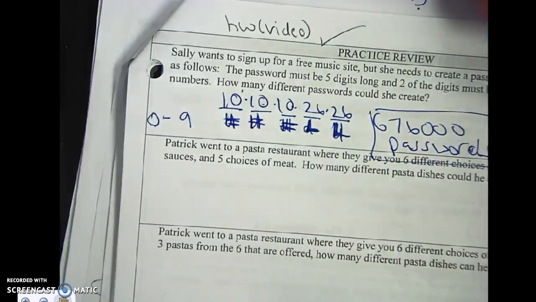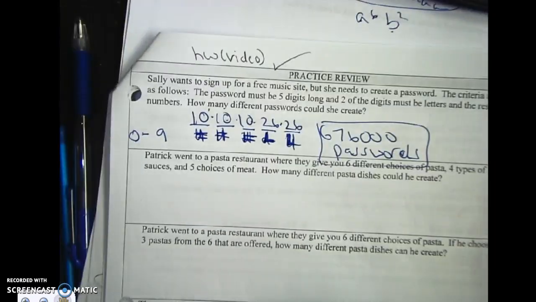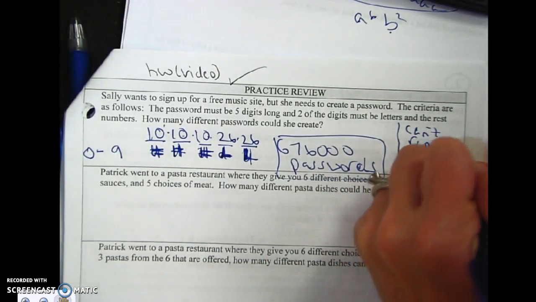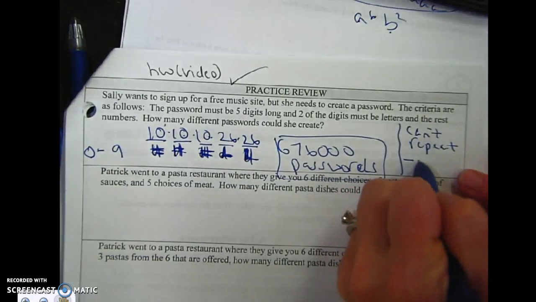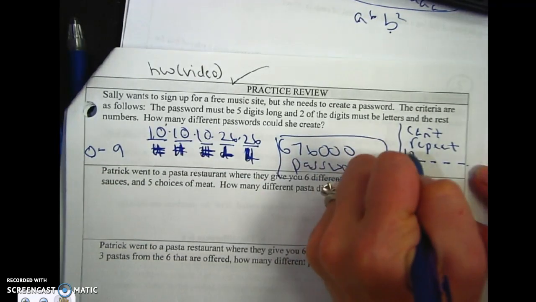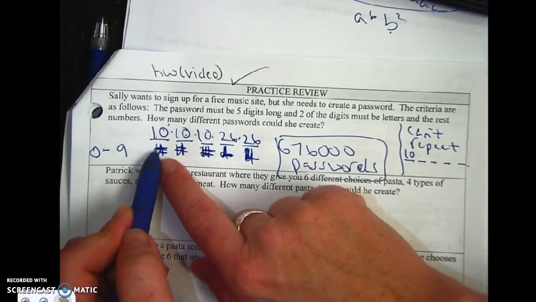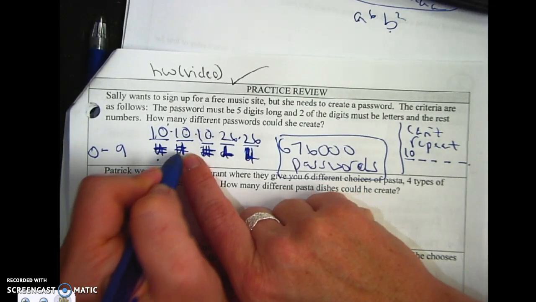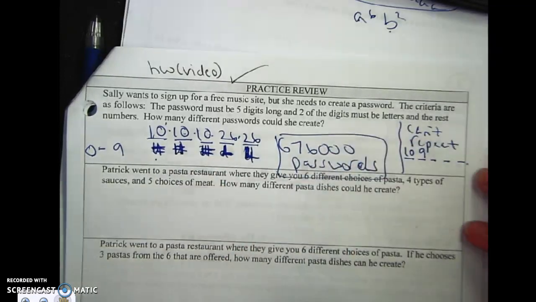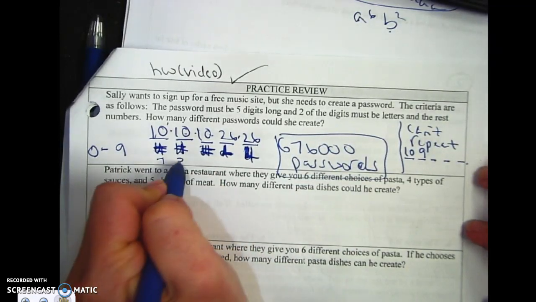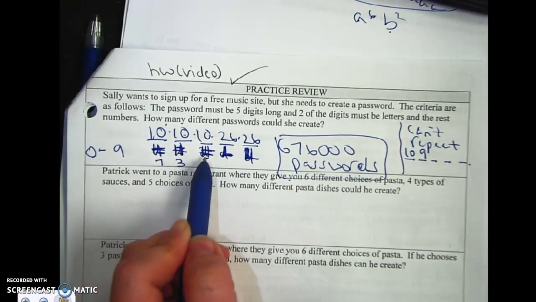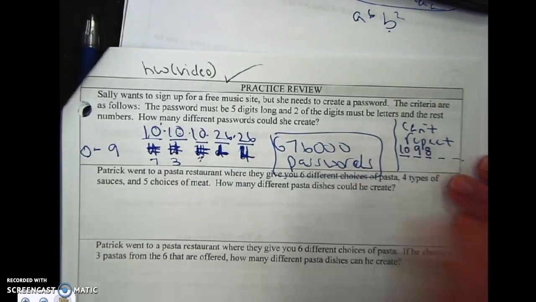Now, I want to talk to you before I go to the next one. What happens if it said you can't repeat? All right? And I had 1, 2, 3, 4, 5. Number, number, number, letter, letter. So I can use all 10 digits. But let's say I use the 7. Well, now if I've used the 7, it's 0, 1, 2, 3, 4, 5, 6, 8, 9. The 7 is skipped. So now I have only 9 possibilities. So maybe I use the 7 here and then I use the 3 here. So now I only have the choice here of 0, 1, 2, 4, 5, 6, 8, 9. So I only have 8 options.